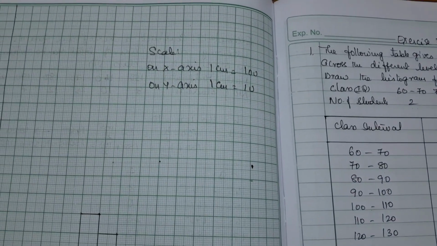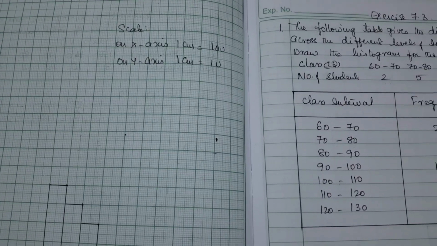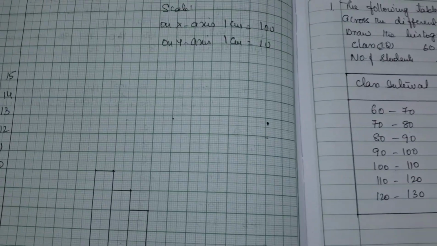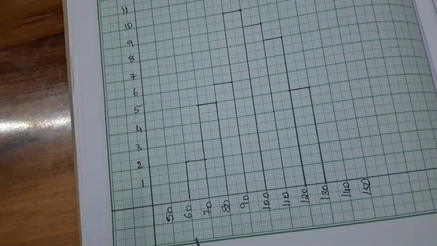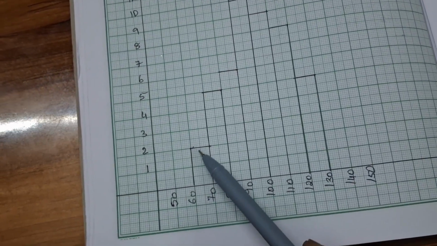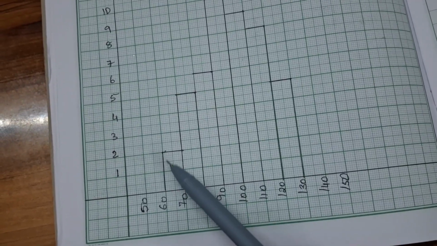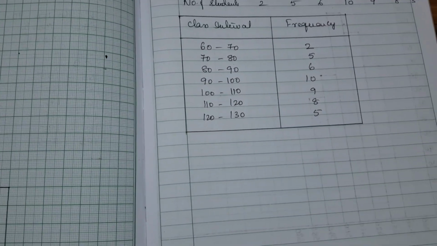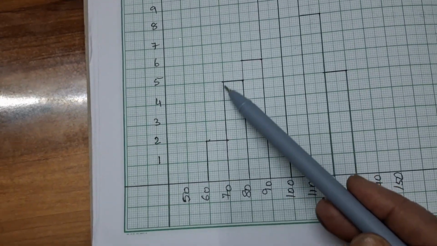So on the x-axis, 1 centimeter I have taken as 10 units, and on the y-axis 1 centimeter is 1 unit. So 60 to 70, 2 people. I took 50, 60, 70 like this. So 60 to 70, 2 people, and 70 to 80, 5.